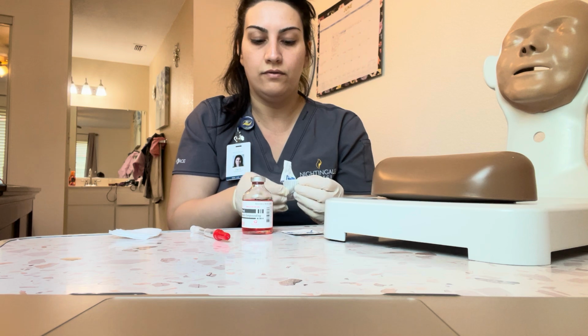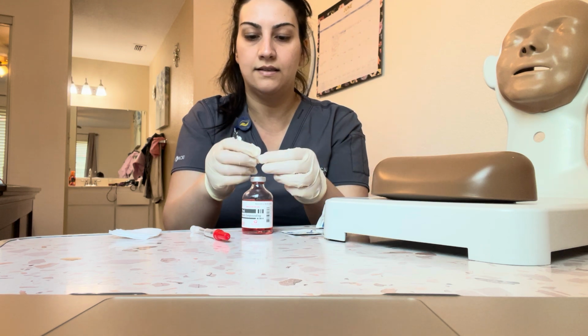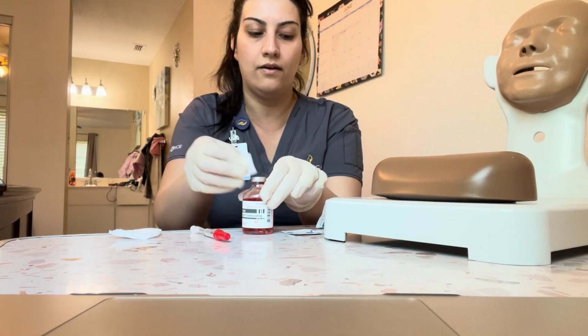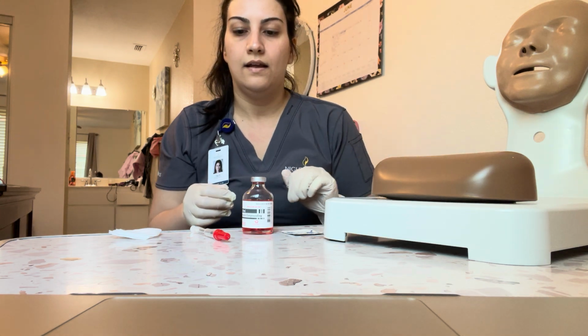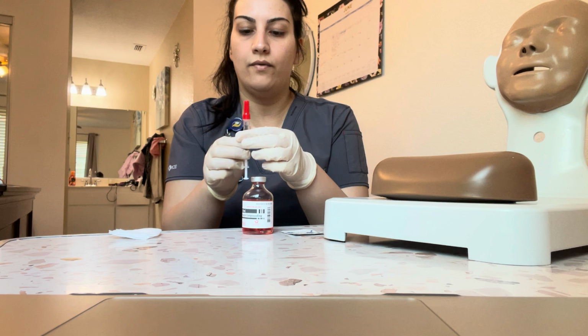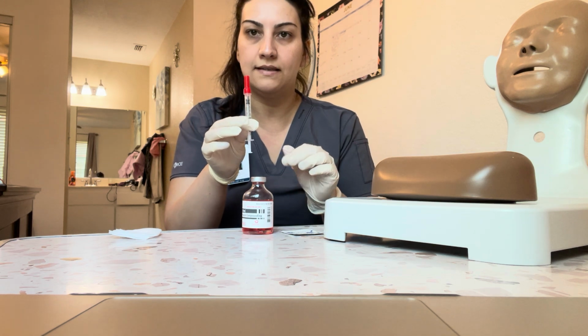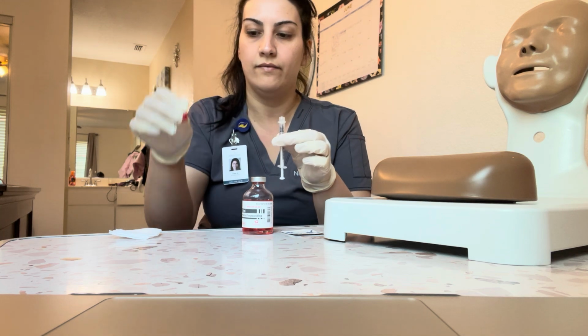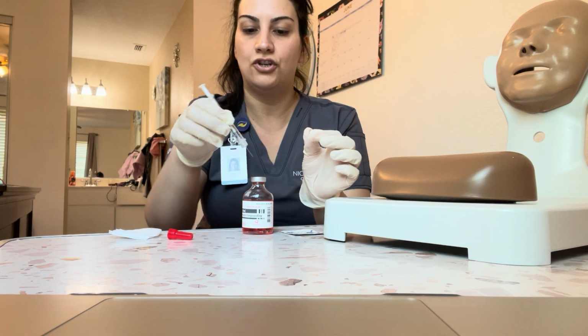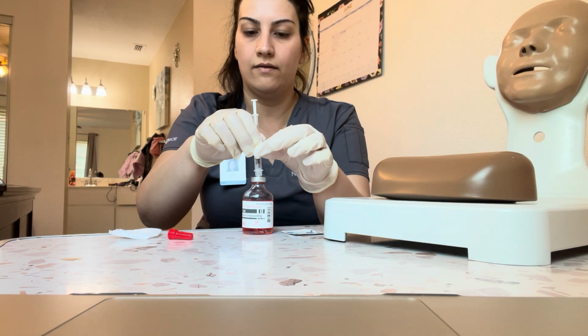We're going to clean the top of the medication vial, discard that, and hold this like a pencil. We're going to take off the cap here and inject the air back in.